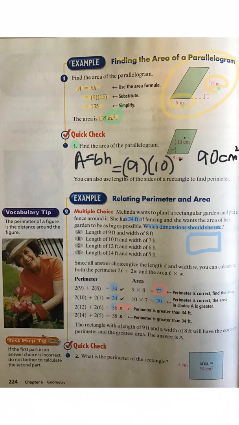And the last one, 2 times 14 is 28, plus 2 times 5 is 10 equals 38. Once again, 38 is bigger than 34. She only has 34 feet worth of fencing, so that's not going to work. So looking at the first two, we've already decided that 9 feet by 8 feet gives her more area. So the rectangle with the length of 9 feet and the width of 8 feet will have the correct perimeter and the greatest area. The answer is A.